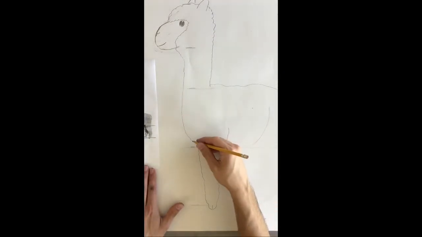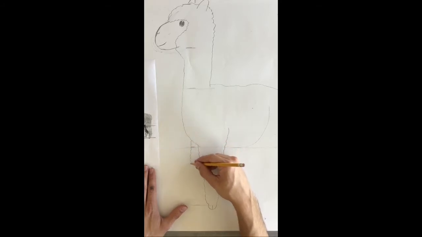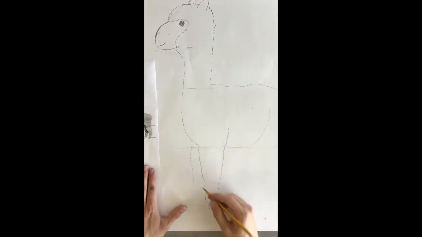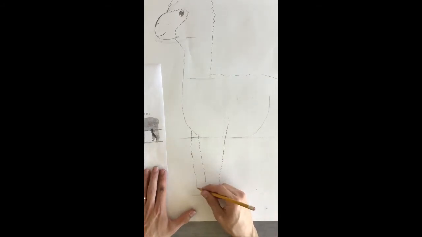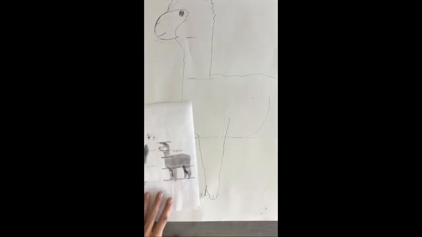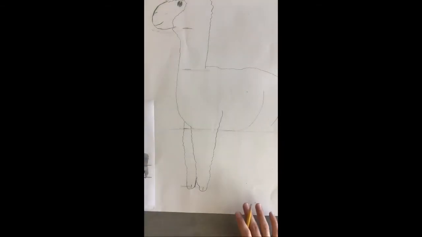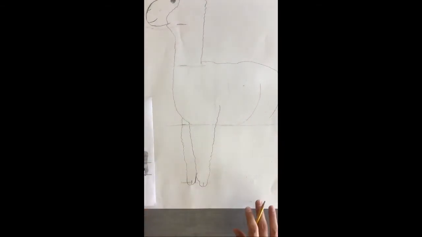Then his second leg is behind, so I'm going to start here. And then he comes in. And these are some pretty long looking legs, but we know that that's proportionally correct because of our proportions we created. Okay, there's his other hoof. And now let's do his back legs.